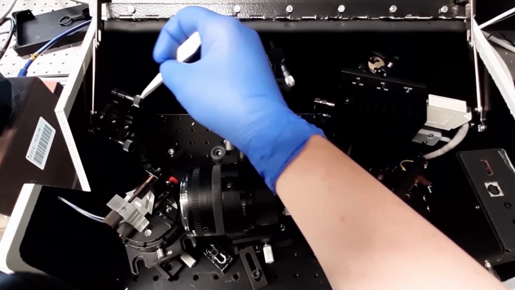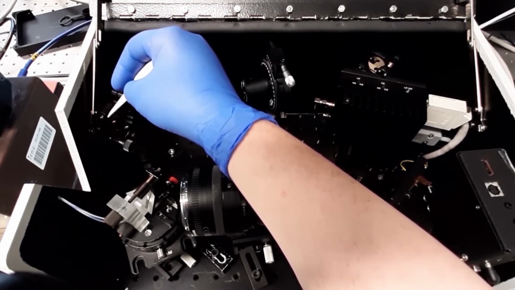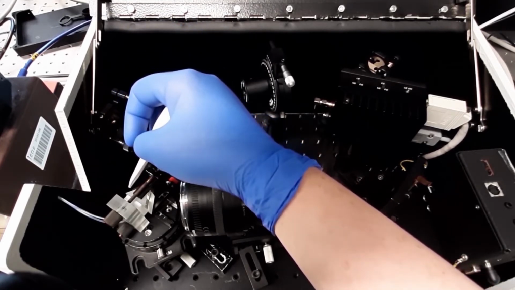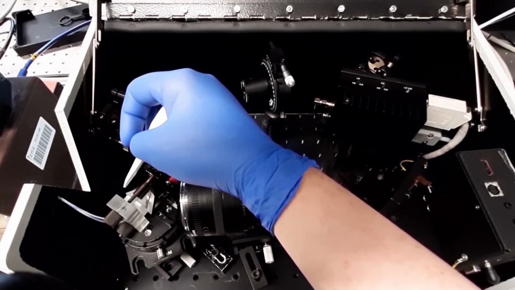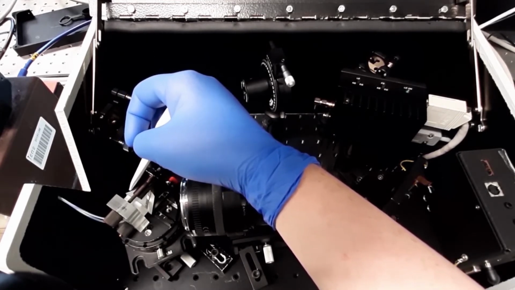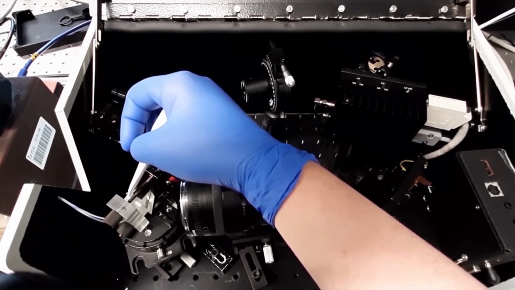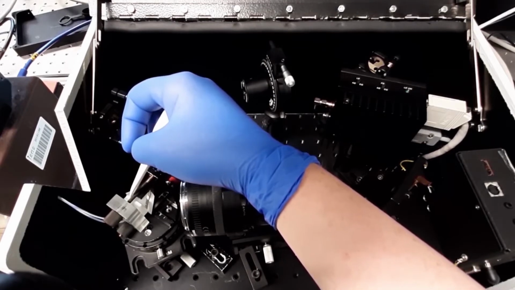Then the beam comes to this mirror and is reflected to the heart of our sensor, to the prism connected with the flow cell, which contains the gold sensor chip.